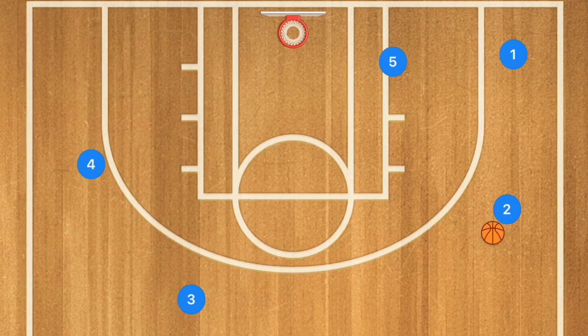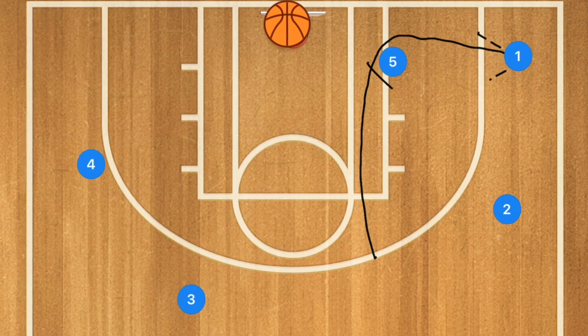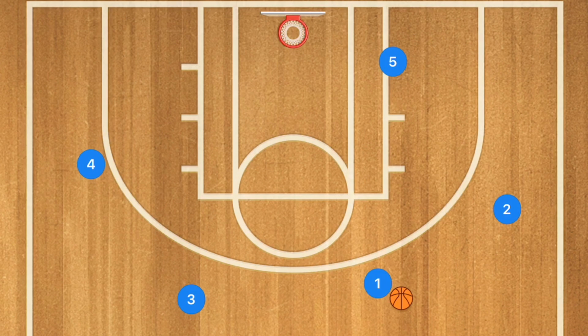And then another option on top of all of that is for player one to pass to player two, cut down and around player five, and then pop out towards this corner. Sometimes you could even use player five as a screen to possibly get an open shot. So that is the most basic way to initiate the triangle offense. But we're talking about all of the different ways you can initiate the triangle offense.